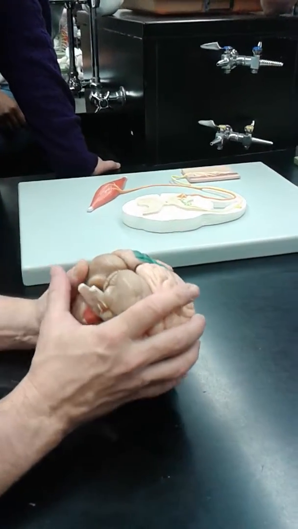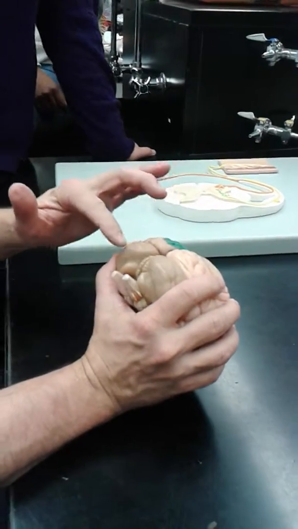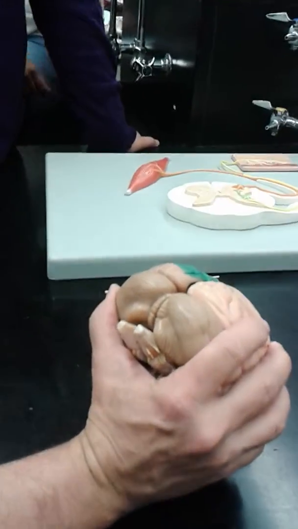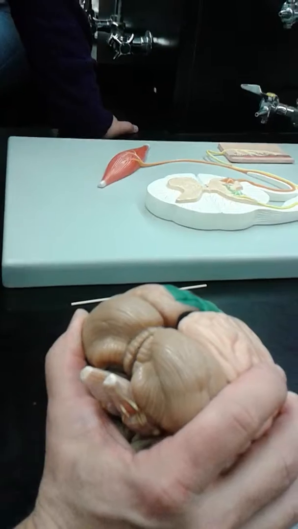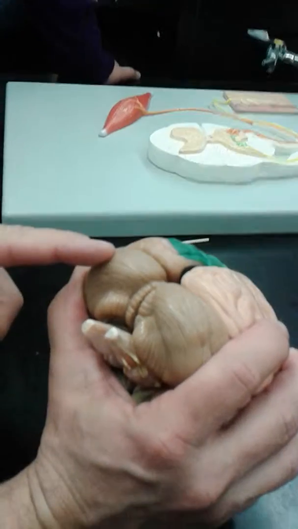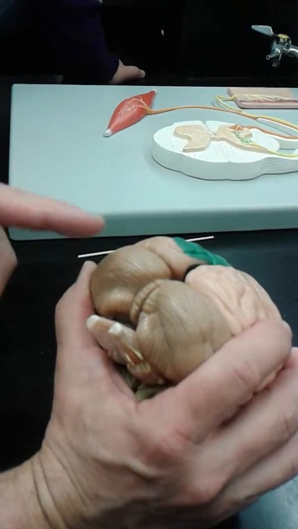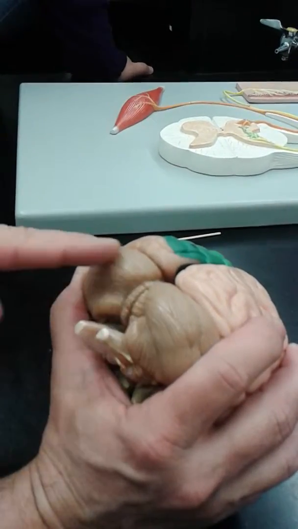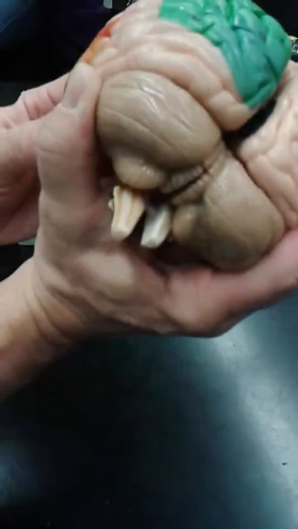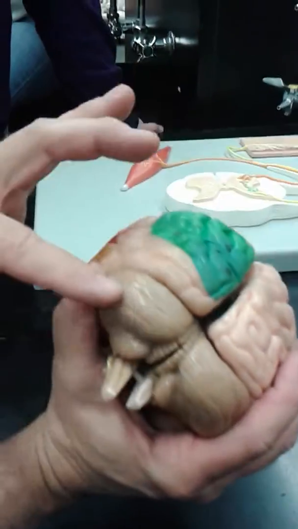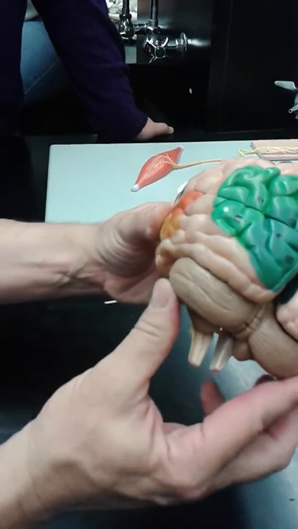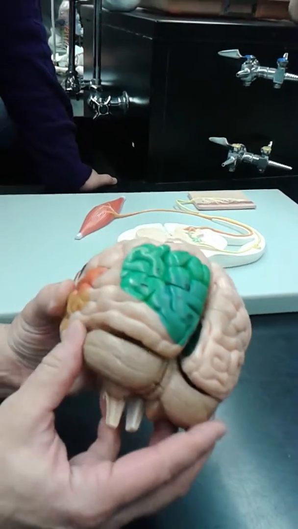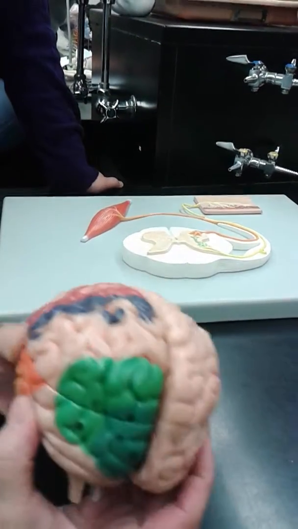The cerebellum. We'll do that next. Think of the cerebellum as mostly motor control. So it's controlling things like muscle coordination, your muscle tone, posture, your balance, equilibrium. Those are the things that this is doing all day long. So those are the main functions there. Again, it's located on the posterior, inferior aspect of the brain. Okay, so that's your cerebellum.